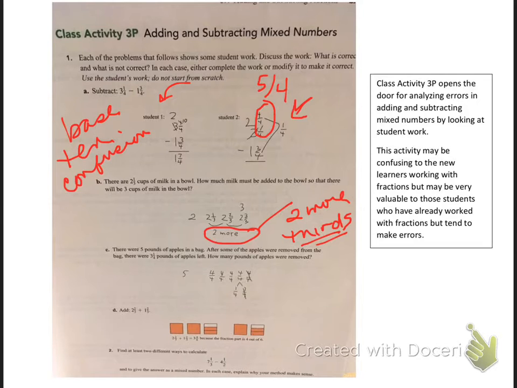Then as we move down to problem B, it says there are 2 1/3 cups of milk in a bowl. How much milk must be added to the bowl so that there will be 3 cups of milk in the bowl? So you could do this problem as an add-on problem, like the cashier example, where they add on, and you speak in terms of thirds at this point. So if you have 2 1/3, they're counting on as well. So now they want 2 2/3, and they want 3 then. So they added 2 more, but what did they add? They forgot their units, so they added 2 more thirds. So they really have to add 2/3 cup of milk.